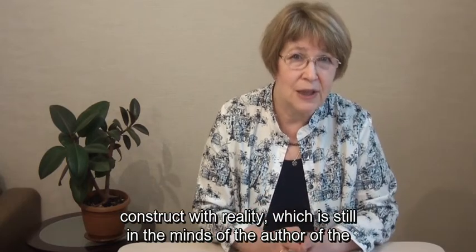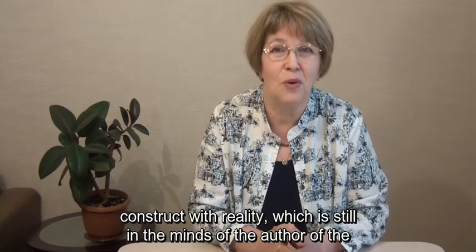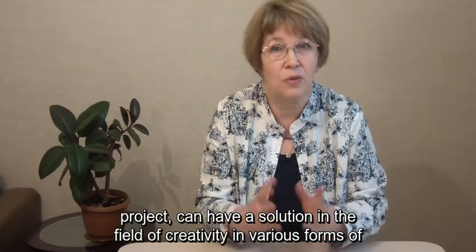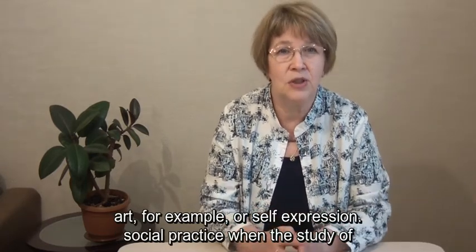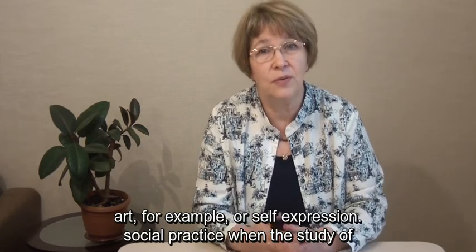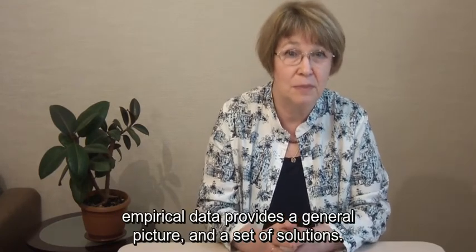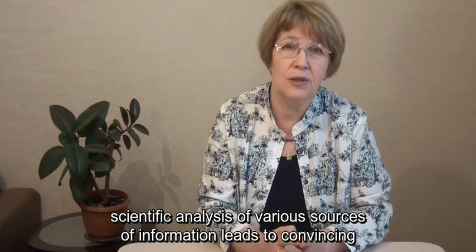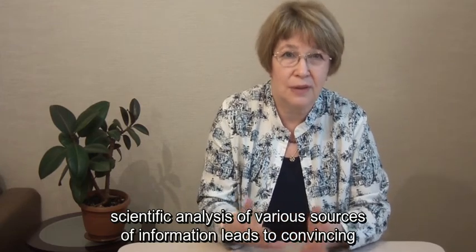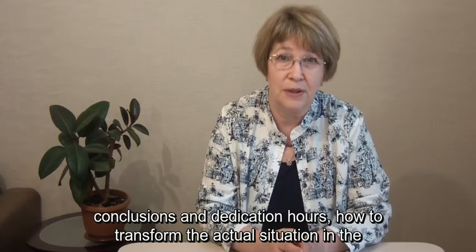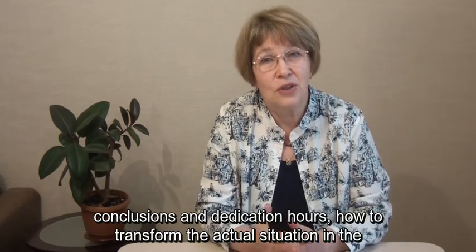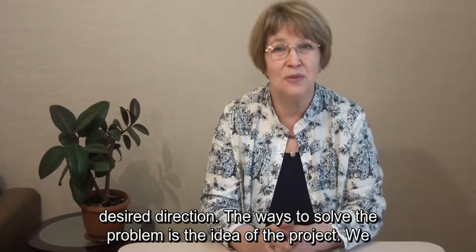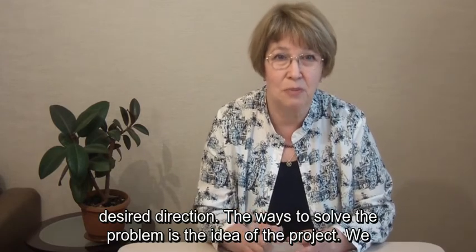This constructed reality, which is still in the mind of the author of the project, can have a solution in the field of creativity in various forms of art, for example, or self-expression; social practice, when the study of empirical data provides a general picture and a set of solutions; scientific analysis of various sources of information leading to convincing conclusions; and educational hours. How to transform the actual situation in the desired direction? The way to solve the problem is the idea of the project.